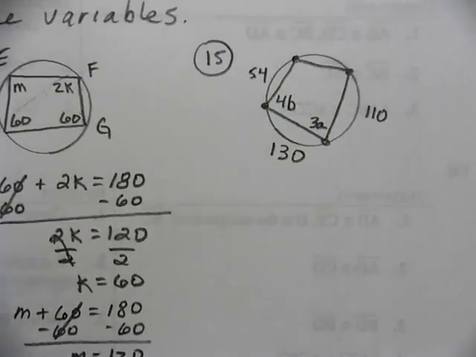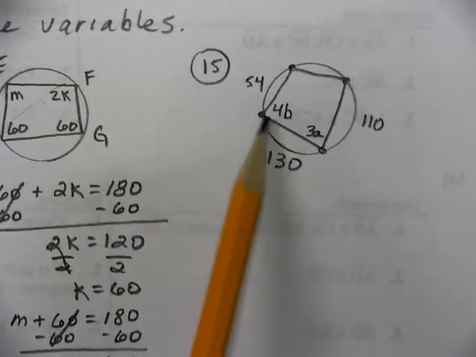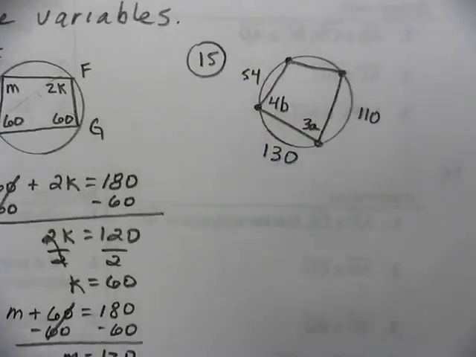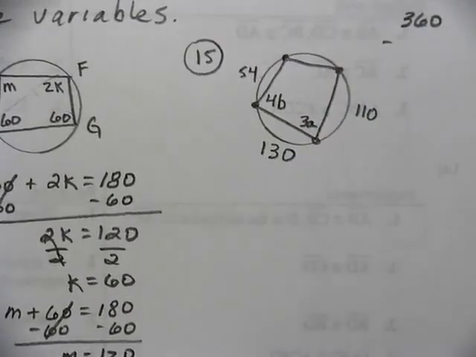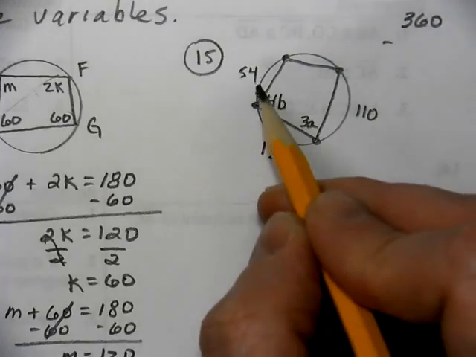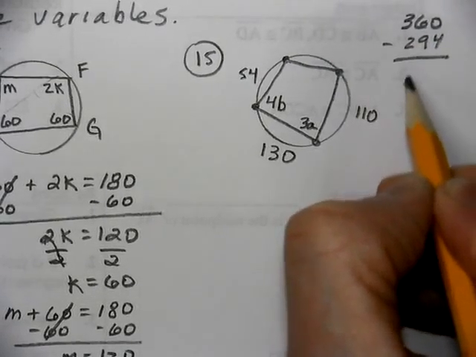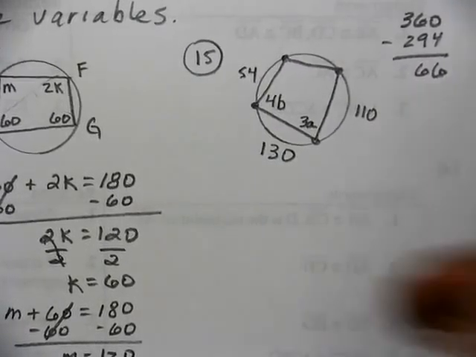Number 15 is a little trickier. Notice you have to use some problem-solving thoughts on breaking this down. I know that 4B is half of both of those arcs put together, but I don't know that arc. But I know 3 of the 4 arcs, so 360 minus 294. So that's going to give us a total of 66 degrees.